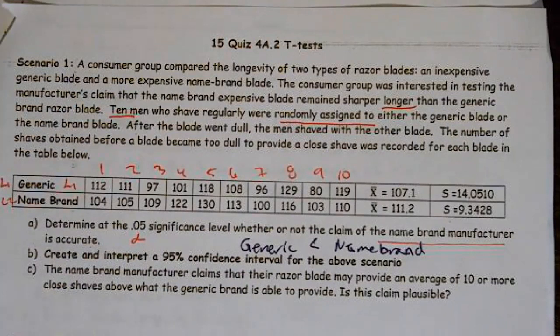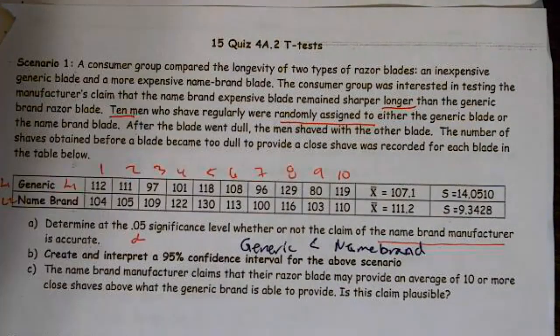A consumer group compared the longevity, and this is the quiz, and I'm going to go through question one. This will be a fairly long video, so you may want to put it on an increased speed.